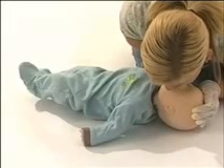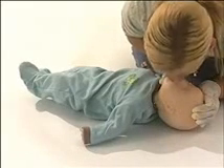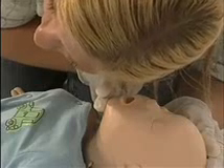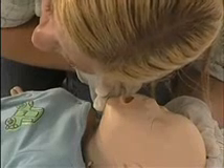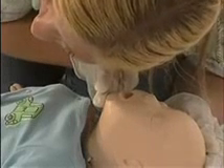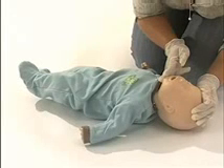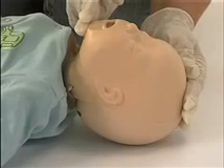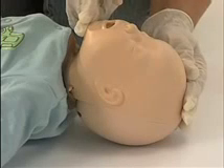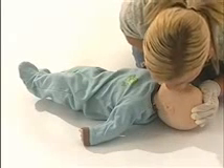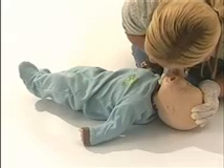The procedure for giving CPR to a child aged 1 through 8 years old is essentially the same as that for an adult. The differences are as follows. If you're alone, perform 5 cycles of compressions and breaths on the child. This should take about 2 minutes before calling your local emergency number or using an automatic external defibrillator.